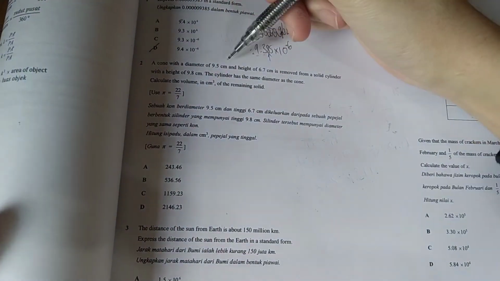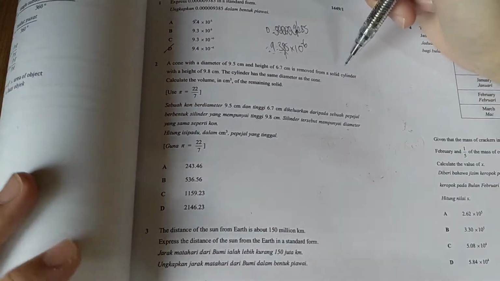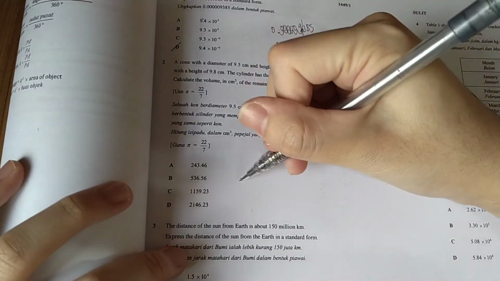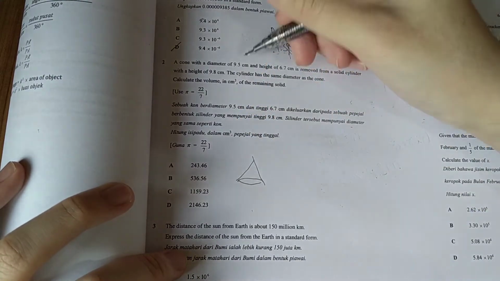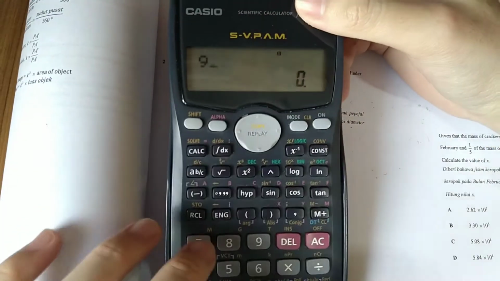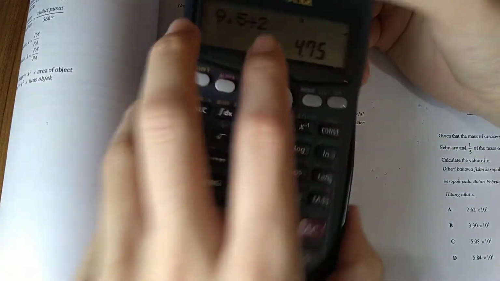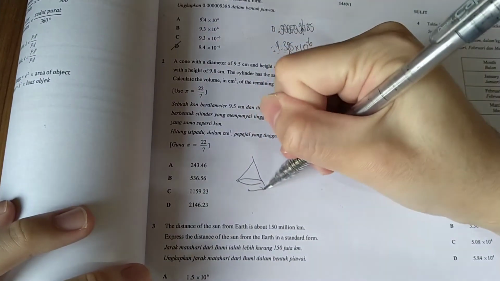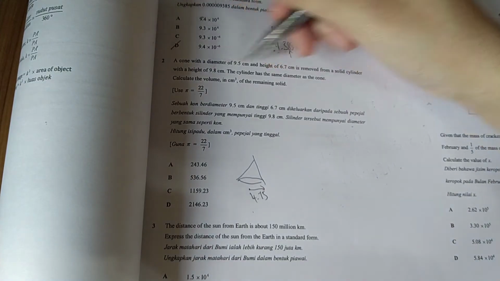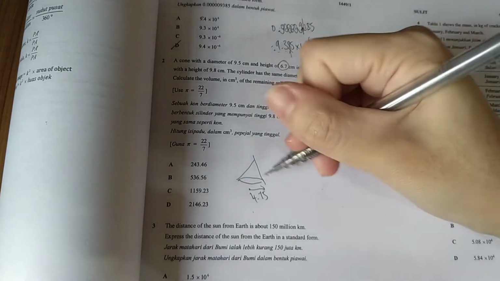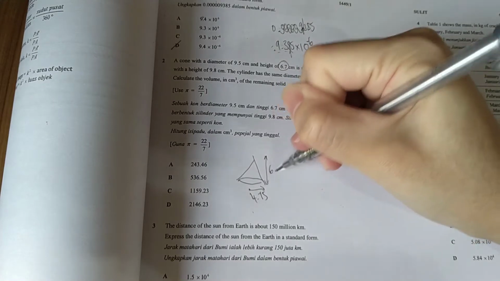Number 2, a cone with diameter of 9.5 and a height 6.7 is removed from a solid cylinder. So let's draw a cone. Diameter 9.5, so I will find out what's the radius. Just divide by 2. So 4.75 is the radius of the cone. And then the height of the cone is 6.7, so I will just write down here 6.7.